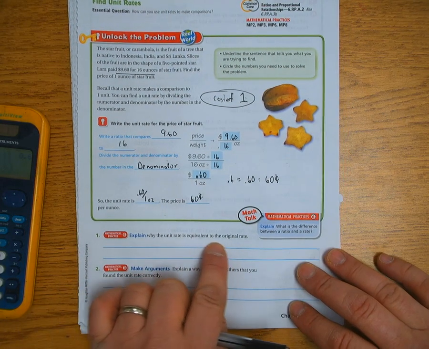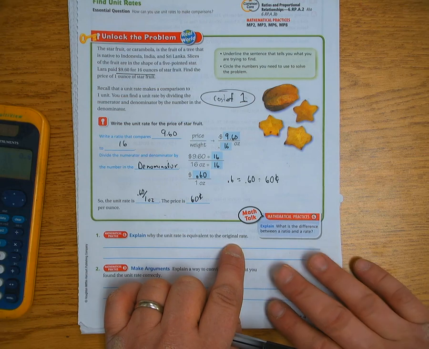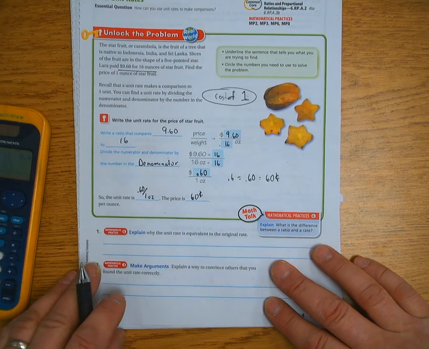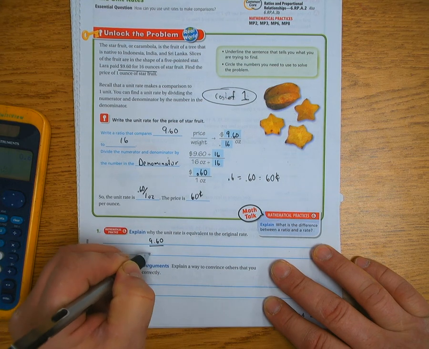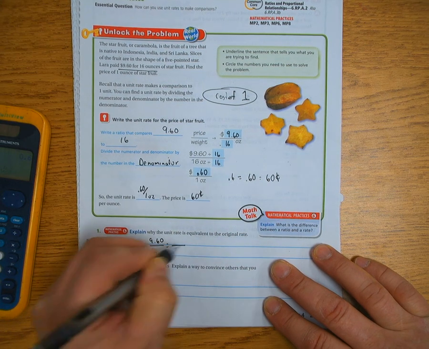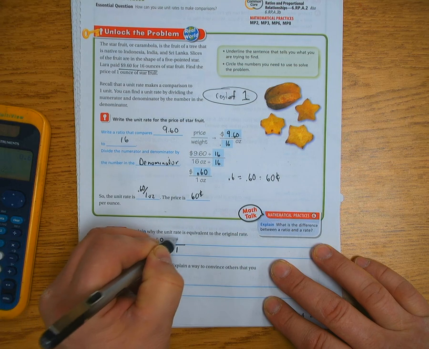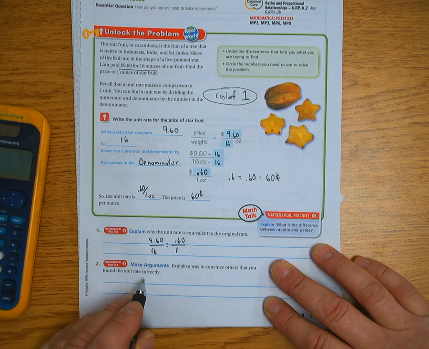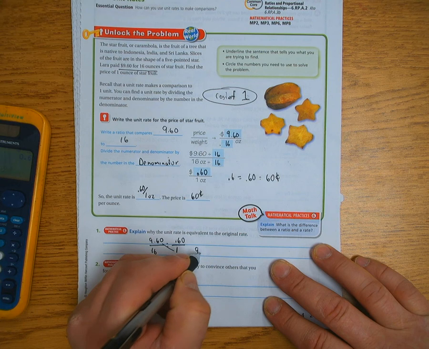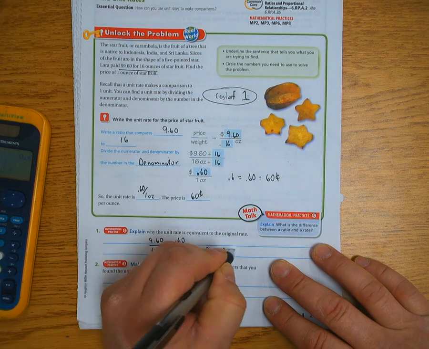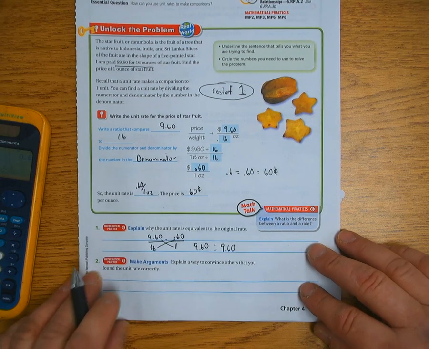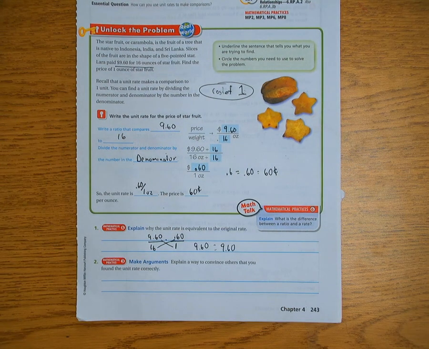Explain why the unit rate is equivalent to the original rate. And if you remember from yesterday, we went through this where if I made a table, or I do line equals line, and I cross multiply and divide, they would be in a table by an equivalent multiplier.